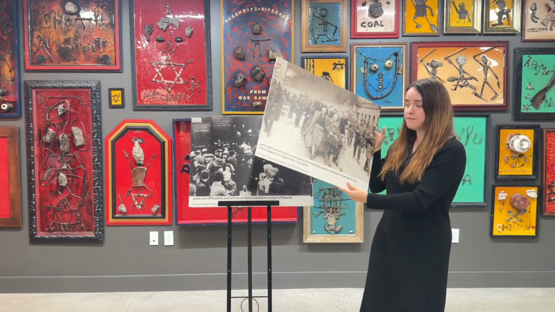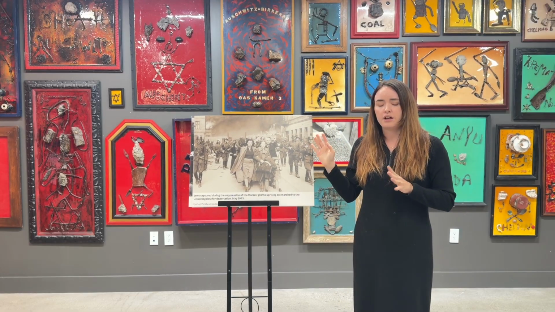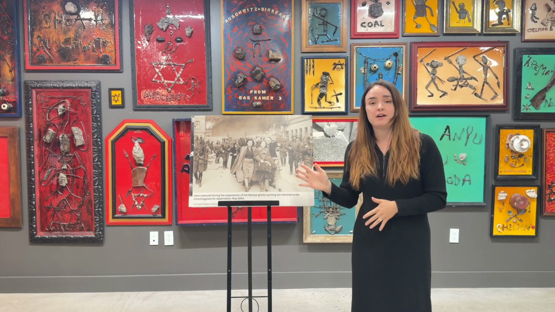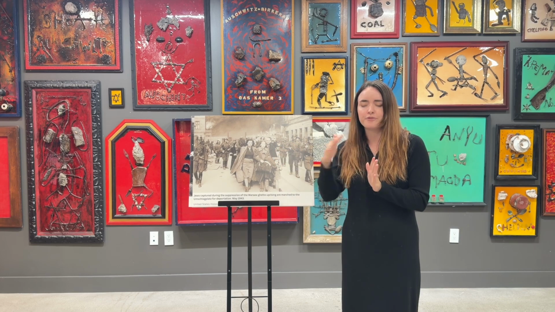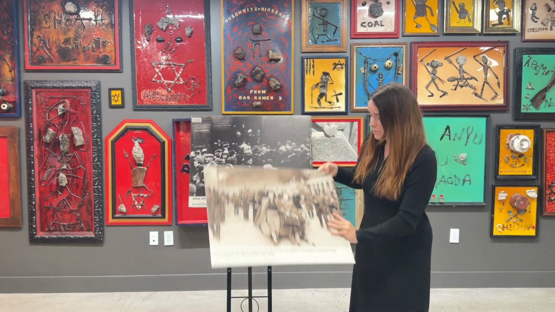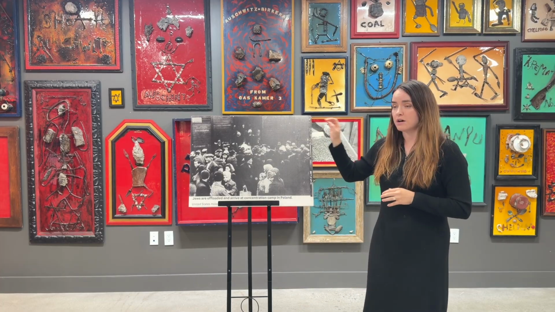Now the conditions of these ghettos were so bad that when a train came to pick people up, they happily got on it because they thought the conditions would be better wherever they were going. So they left the ghetto and they were loaded onto a boxcar.